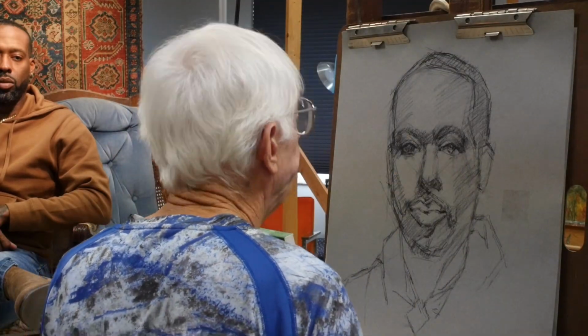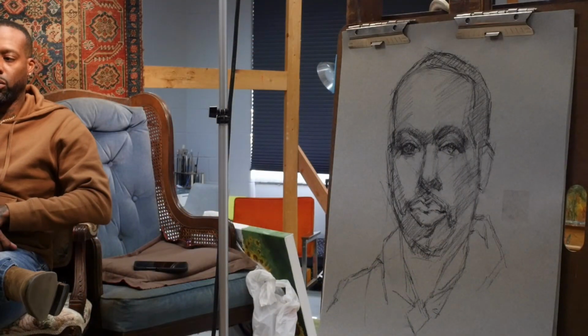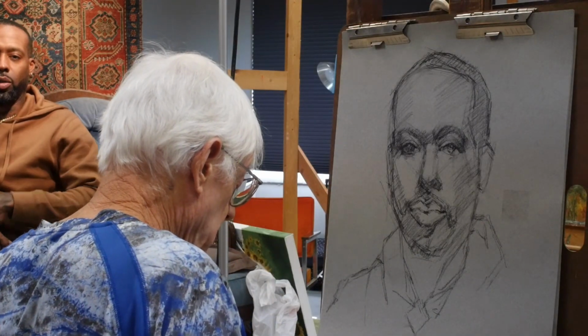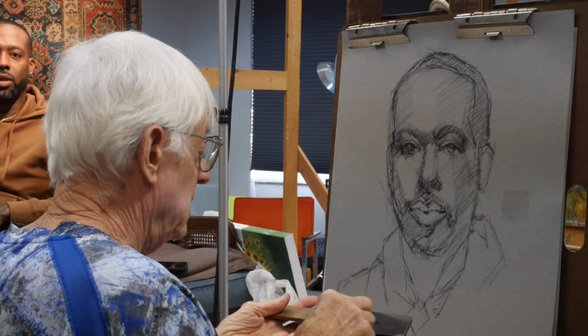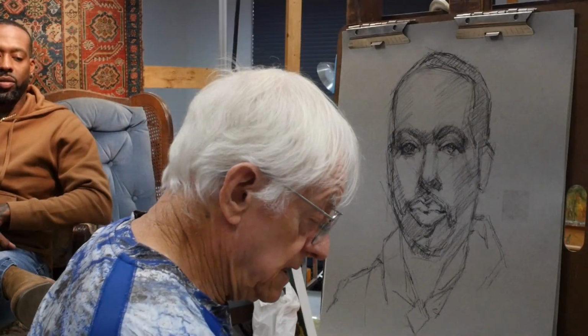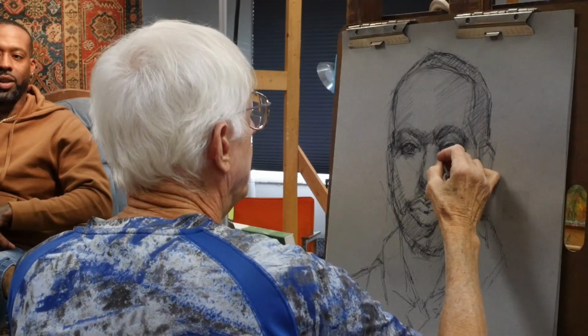So all of this is what we would call academic training, and I find students who maybe even went through an entire college degree never really got what they wanted in terms of academic training, how to get the drawing correct and how to create the dimensions of form on a surface.